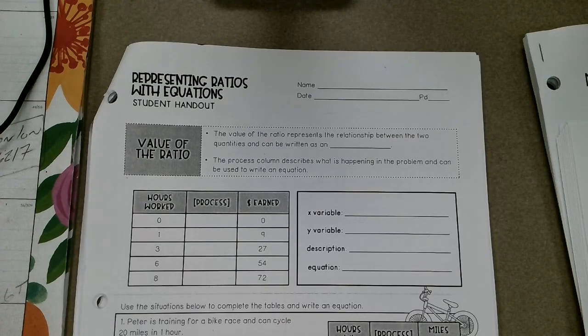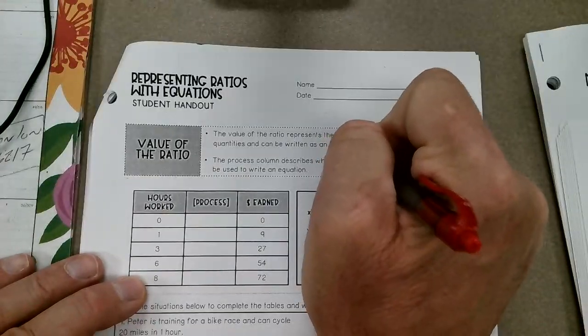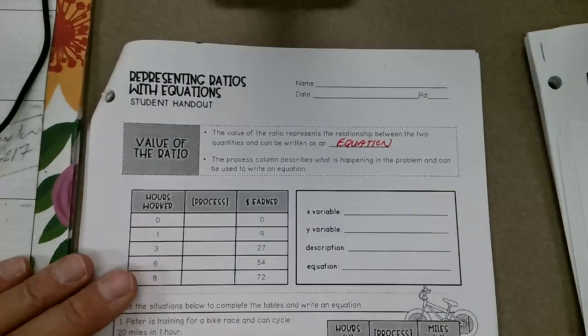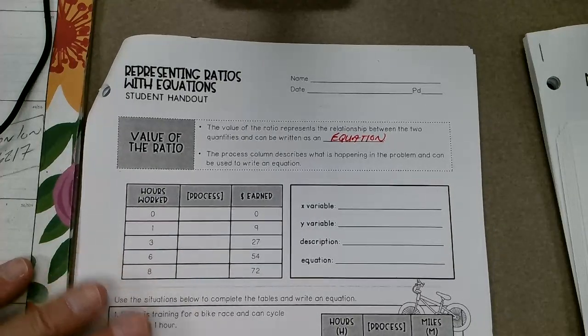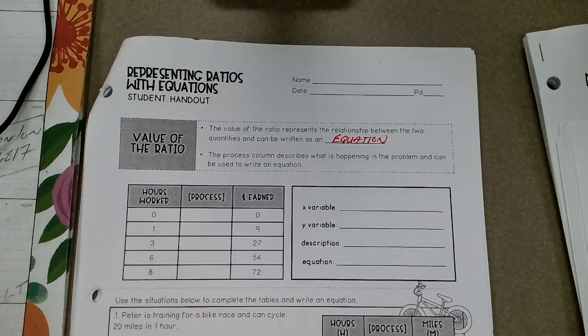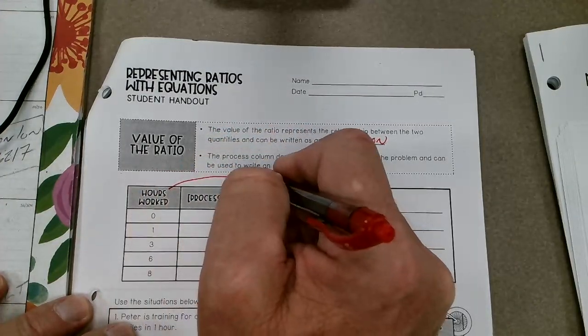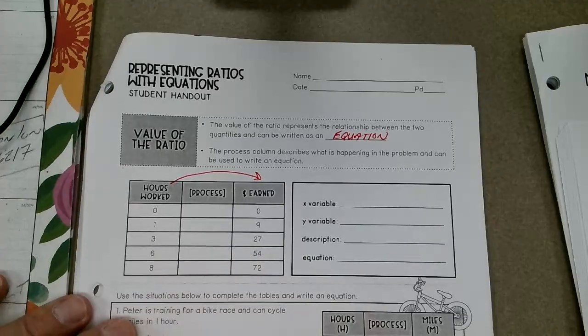The value of a ratio represents the relationship between two quantities and can be written as an equation. An equation is just two equal sides to an equal sign, and you'll see here in just a minute what we mean. The process column describes what's happening. So we talk about a process. How are we getting from here to there, essentially? And we have to find the pattern.